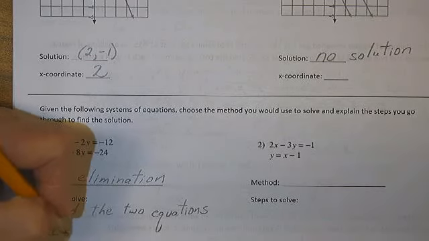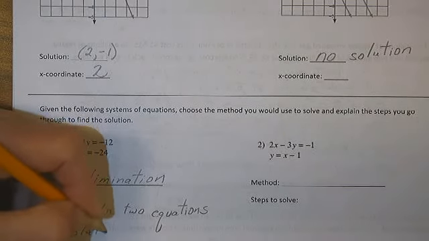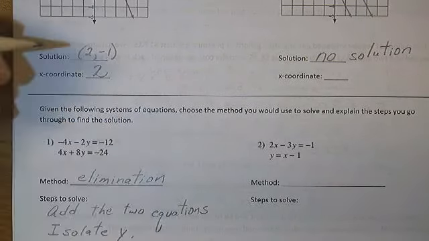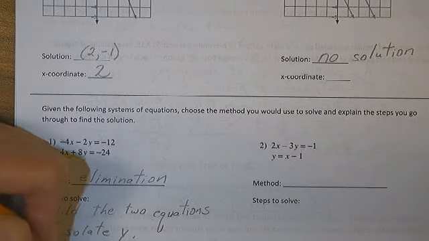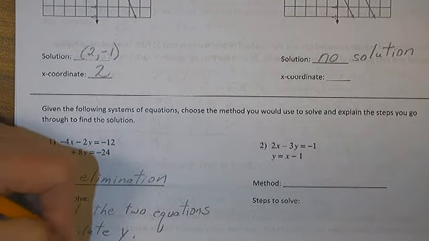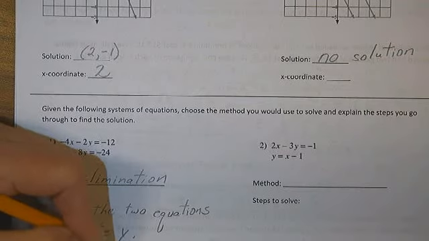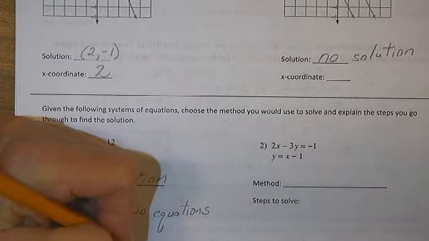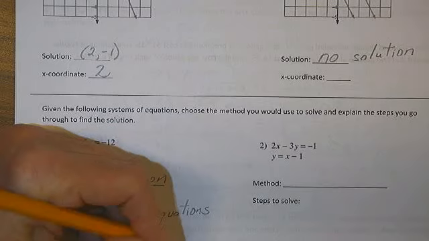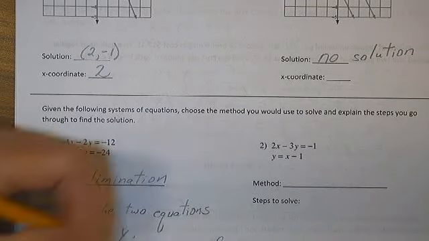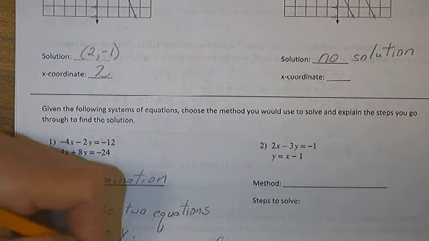Then I isolate y. Then I substitute the y value to find x.